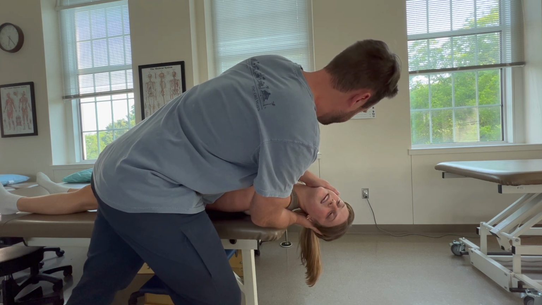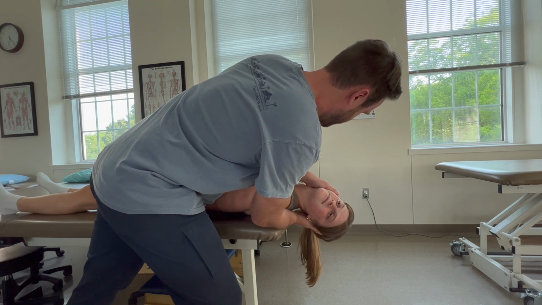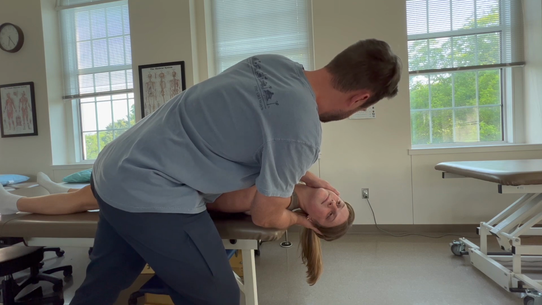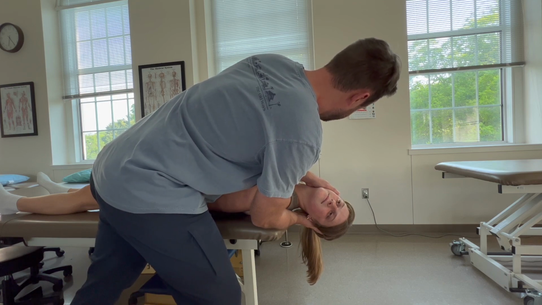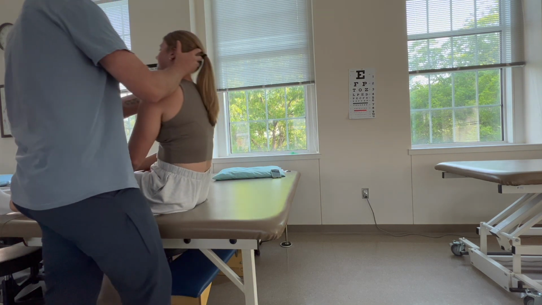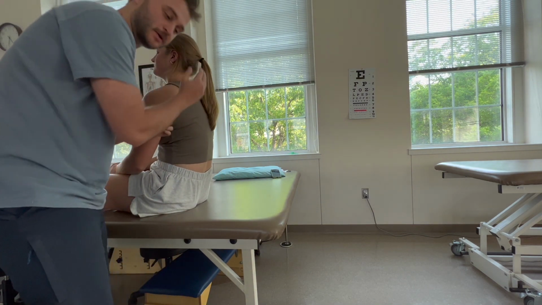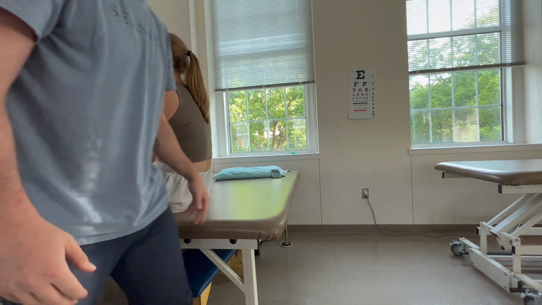Feel okay? Yes. Good. We're gonna come on up, and you feeling okay right here? Yes. Any dizziness? Okay, perfect. So abnormal finding would be any of those symptoms I listed above.